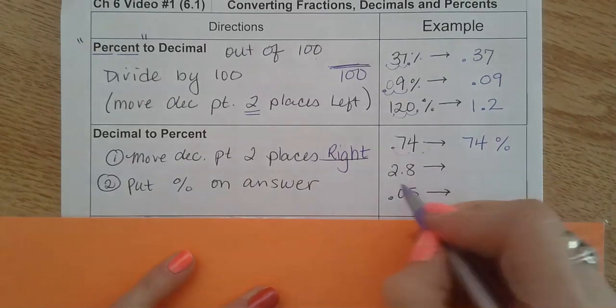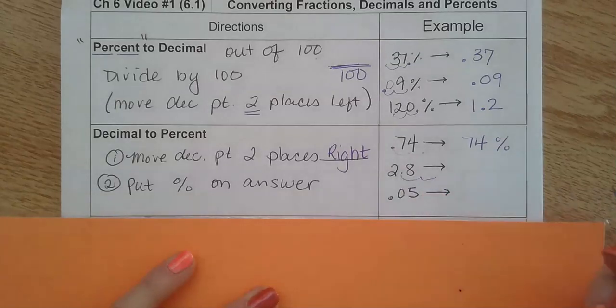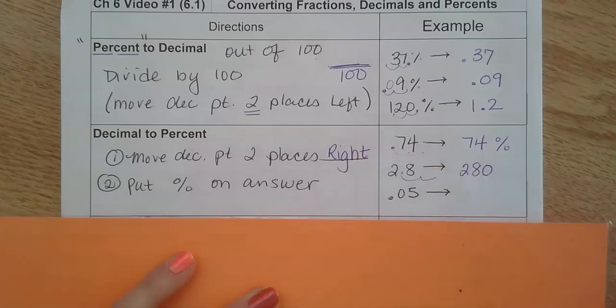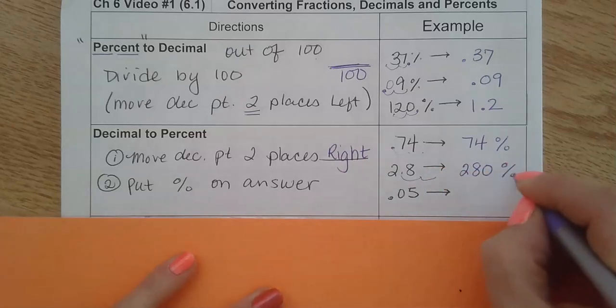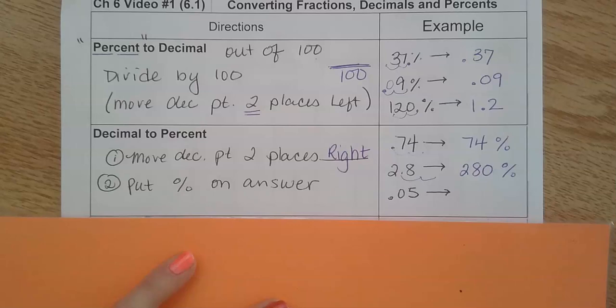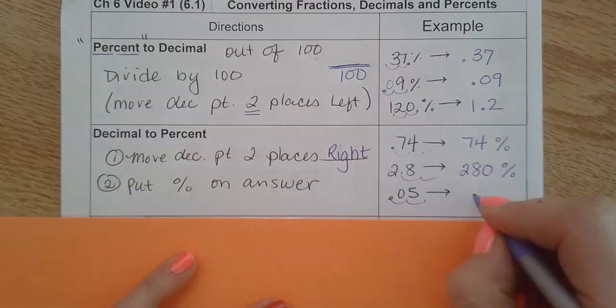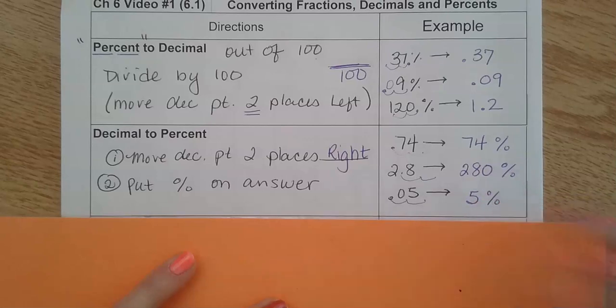If they give me the number 2.8, I'm going to move it 2 places to the right, 280, right? Put a 0 in for that placeholder if you need to, and put a percent sign on it. If they give me 0.05, move it over, 5%.